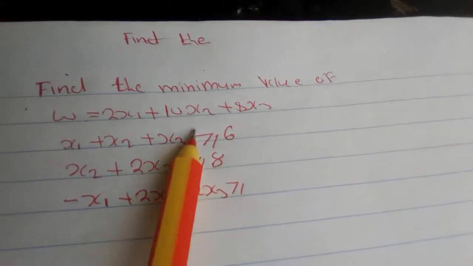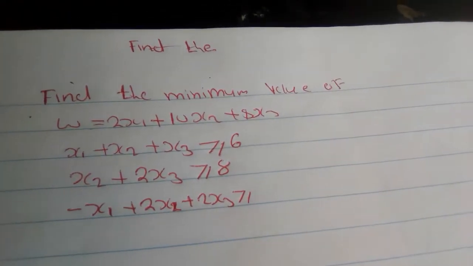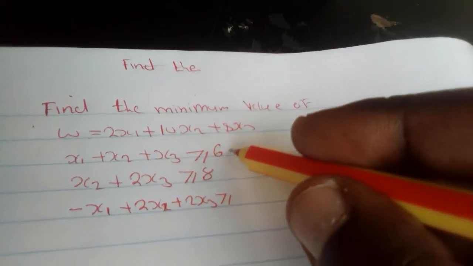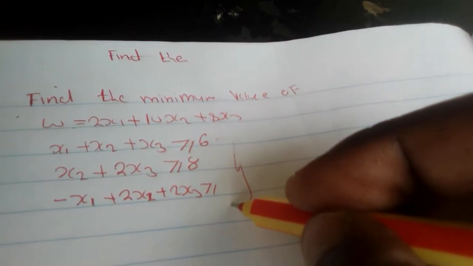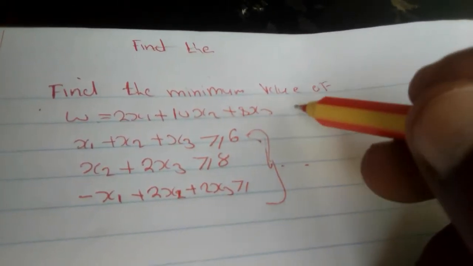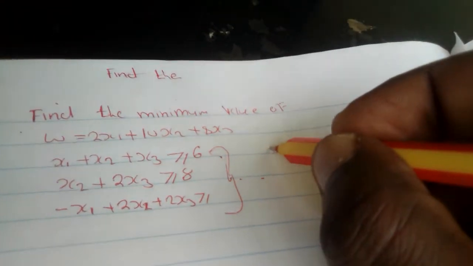So this is the way. After having this one, you have to form the augmented matrix. You continue here, for this one you start with the constants. These three are constraint functions, this one is the objective function.